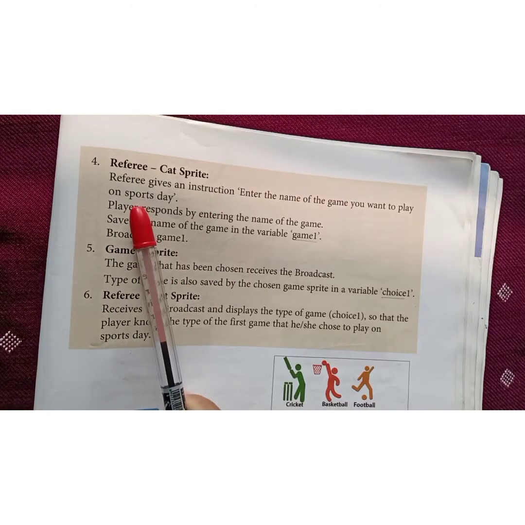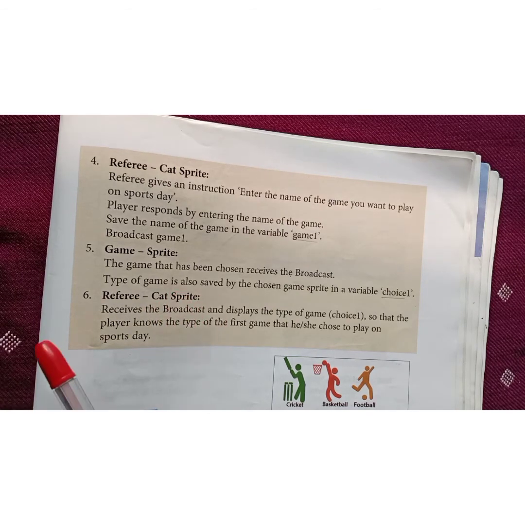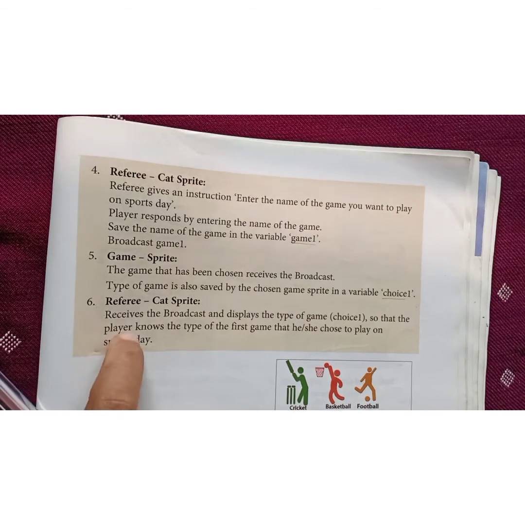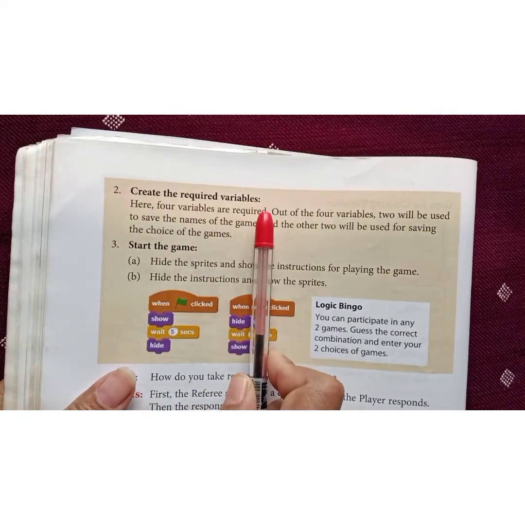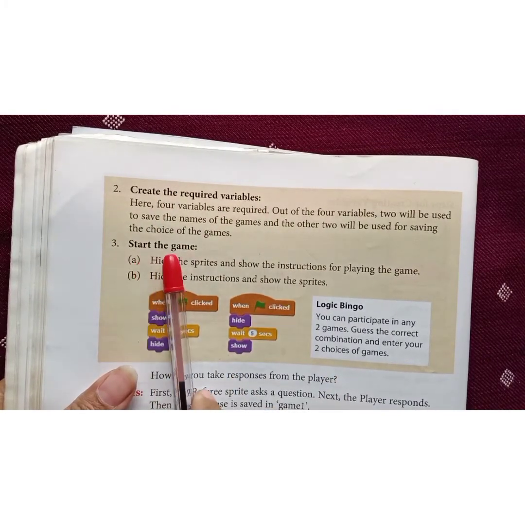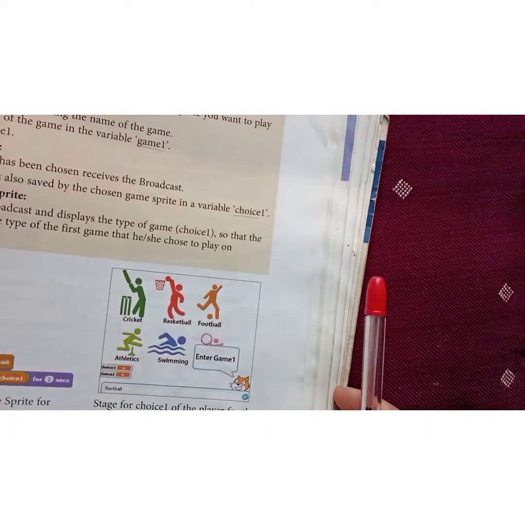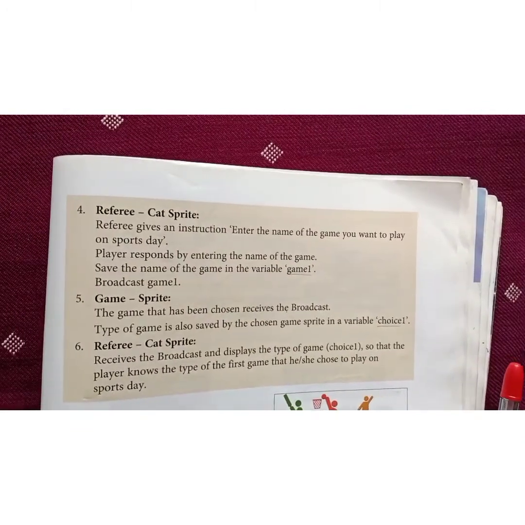Now see, these are the 4th, 5th and 6th steps for creating a game logic bingo, the summarized steps. Remember, the first step was to import sprites and place them on the stage. The second step was to create the required variables. The third step was to start the game. So now let's see the 4th, 5th and 6th steps.